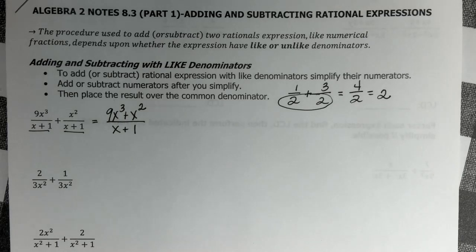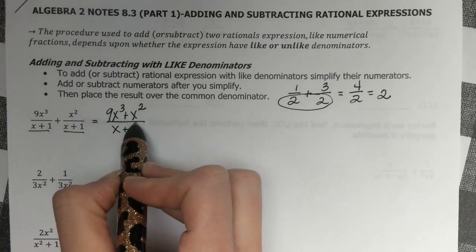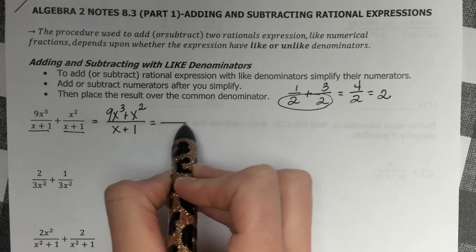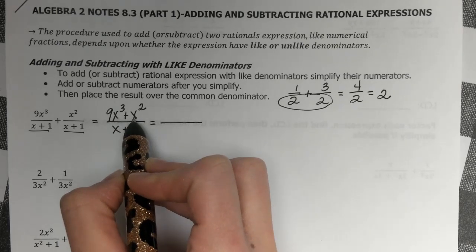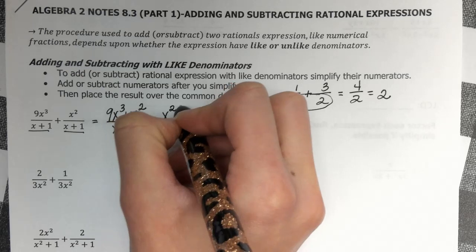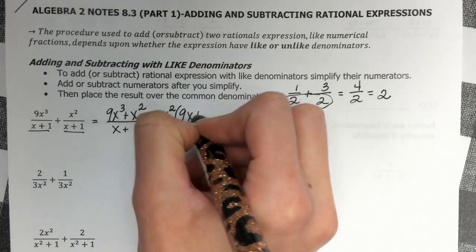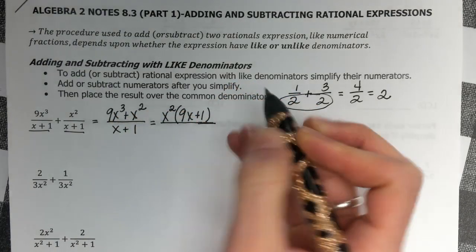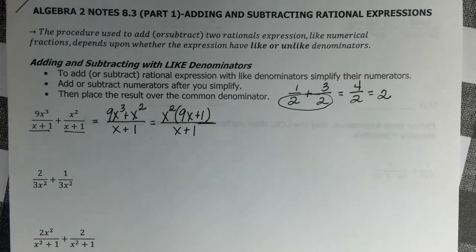Okay, now what you need to check for is you need to check for two things. Is it in standard form, and is it simplified? Okay, so when I say is it simplified, you're going to always have to check, can you factor a GCF or can you factor it as in a trinomial? So if I have 9x cubed plus x squared, I could take out x squared as my GCF, and that would leave me with 9x plus 1 over my x plus 1.